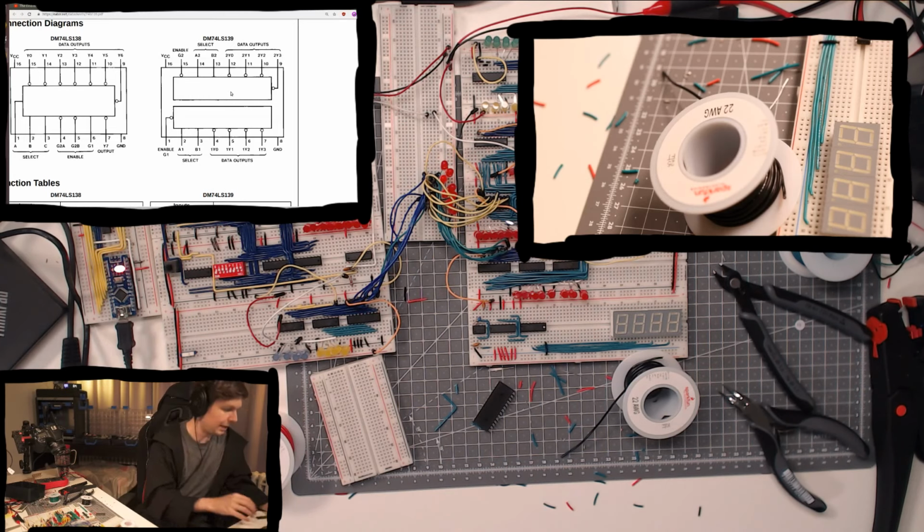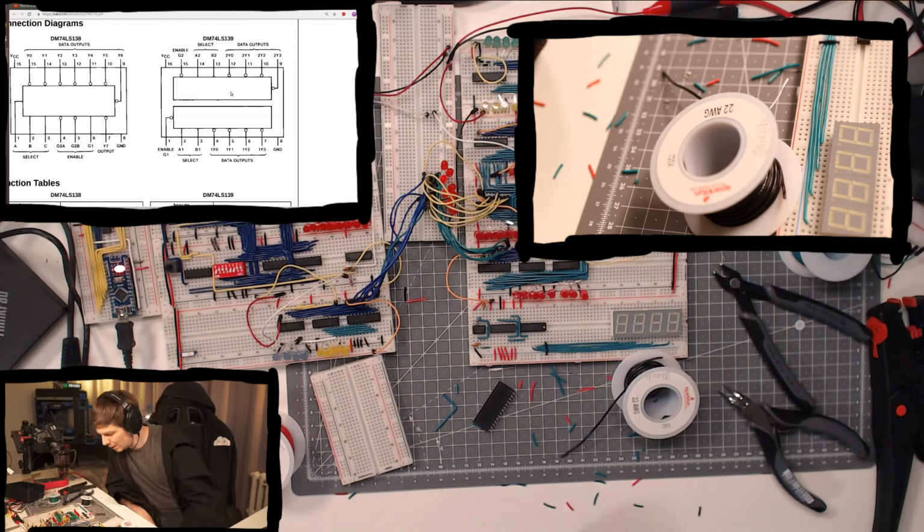Add wire. I think we added 2 more wires. Oh no, we added another 4.